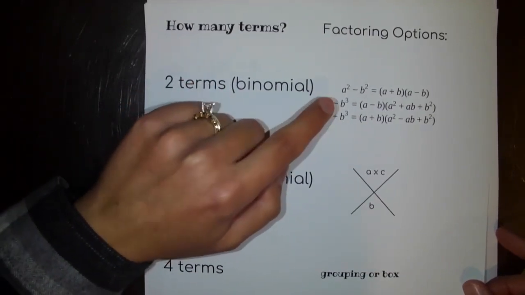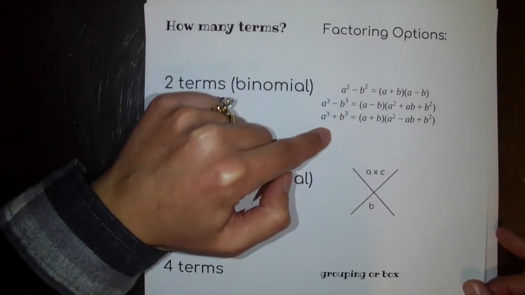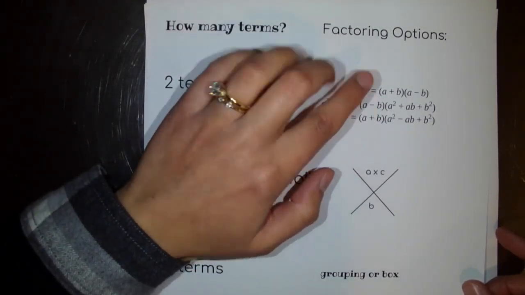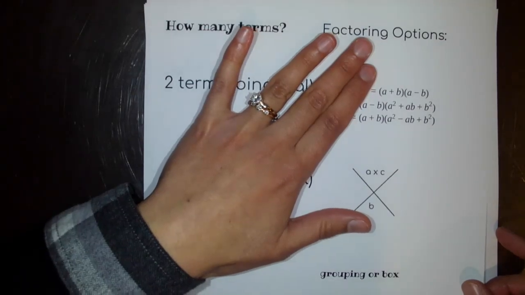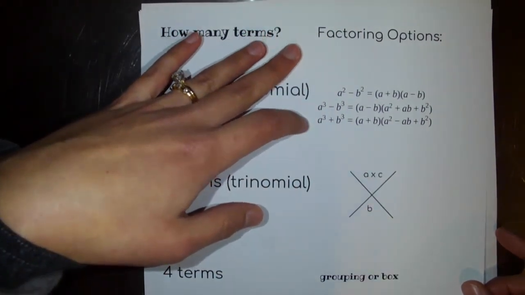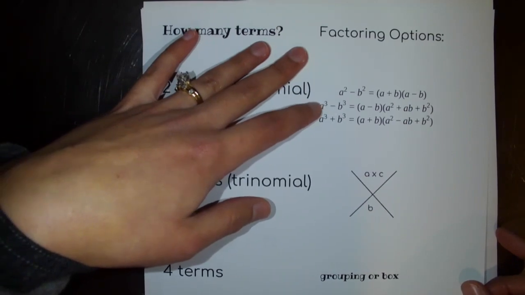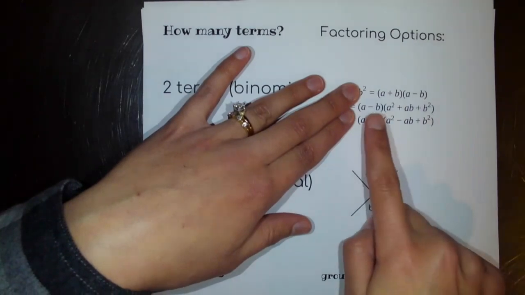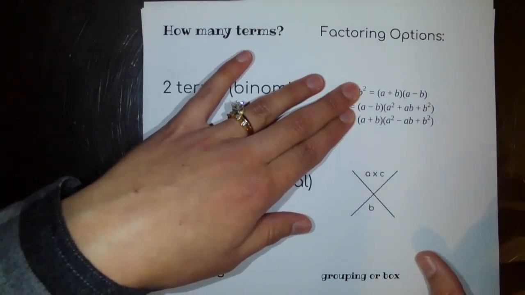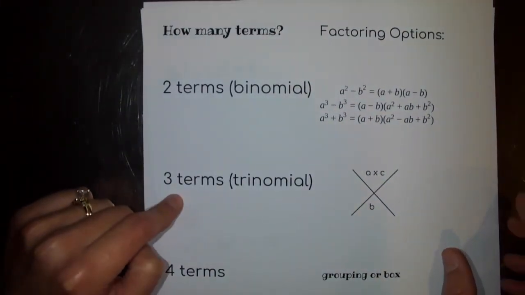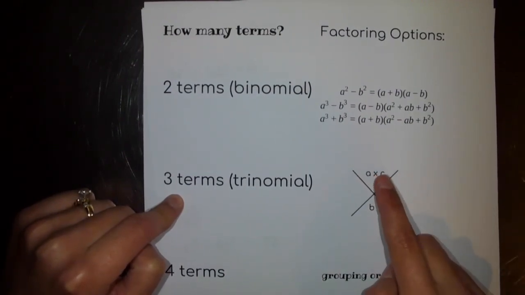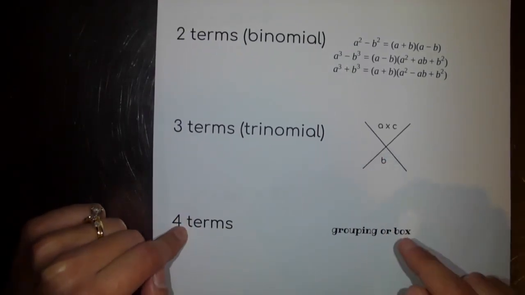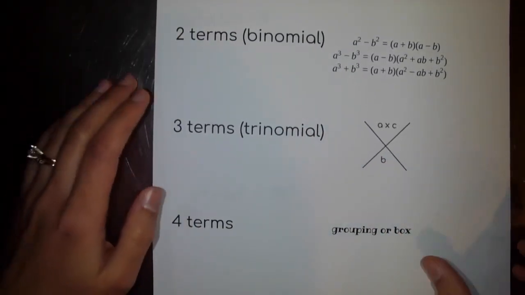If you have 2 terms, it could be difference of squares, difference of cubes, or sum of cubes. Remember, for all of these, for the factoring, we don't even use this part of the formula. This first part of the formula tells us if we could use it, right? If we have a perfect cube minus a perfect cube, then we can use this formula, and this is the part of the formula we use to factor. If we have 3 terms, a trinomial, that's where we do the a times c, and what will add up to be the b term. If there are 4 terms, then we just do the grouping or box method right away.